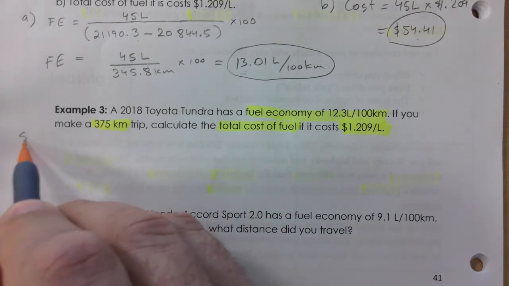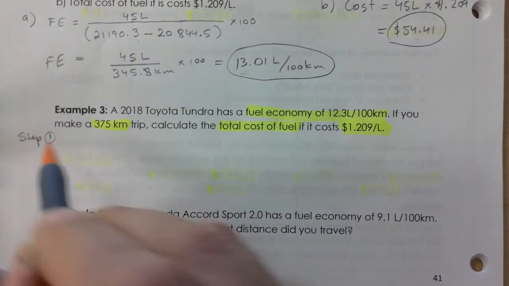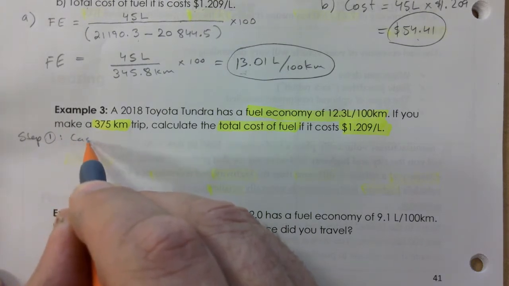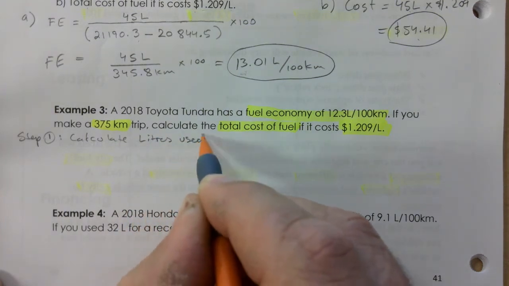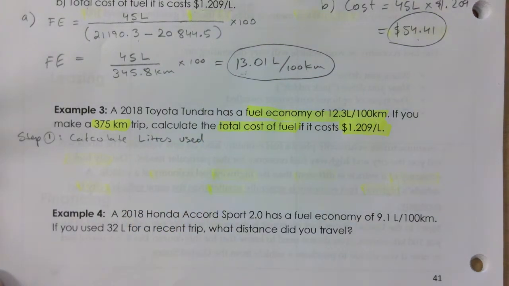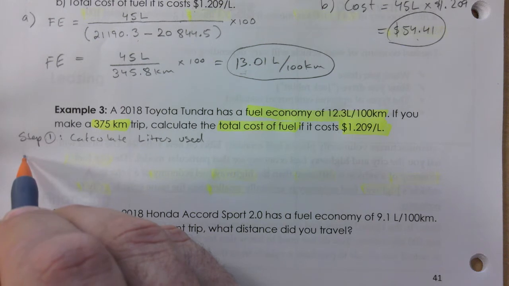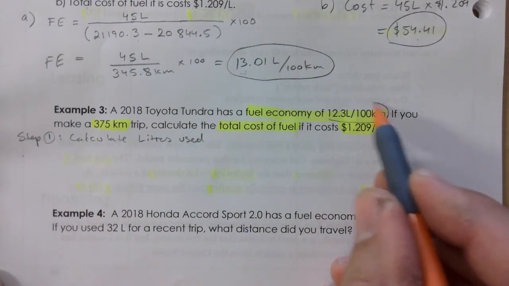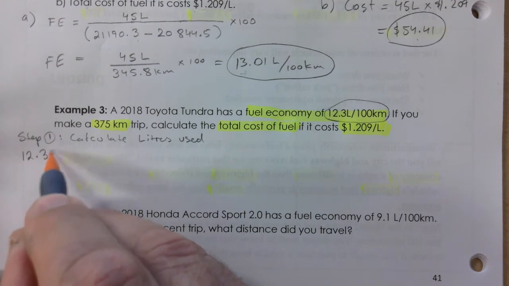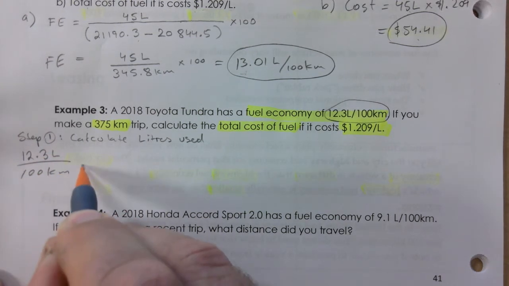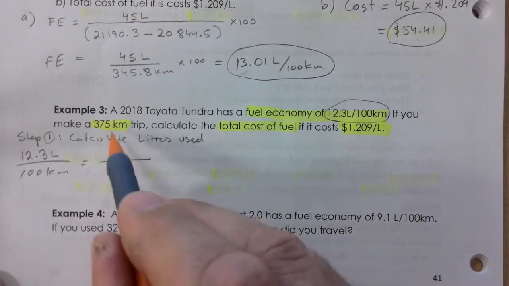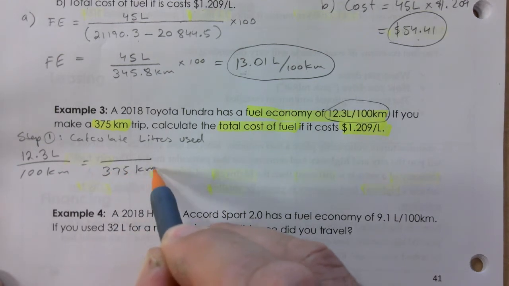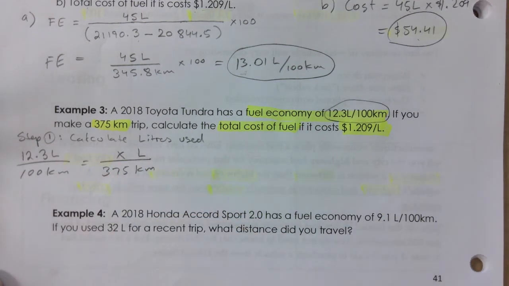What I'm going to do is step 1, calculate liters used. That's going to be my first step because if I want the cost, I need the liters. Remember, most questions can be solved with a proportion. This is what you start with. 12.3 liters per 100 kilometers is equal to the amount of liters for 375 kilometers. So you're going to figure out the liters you use there.